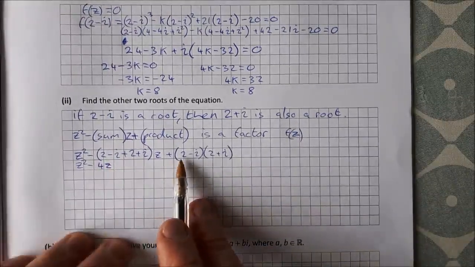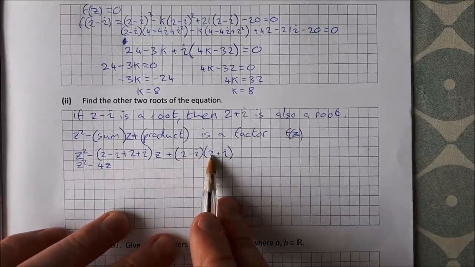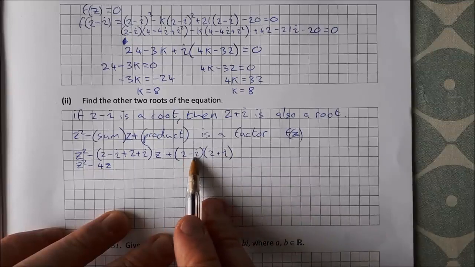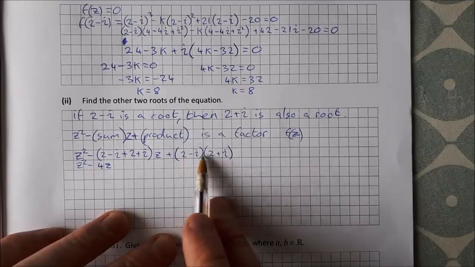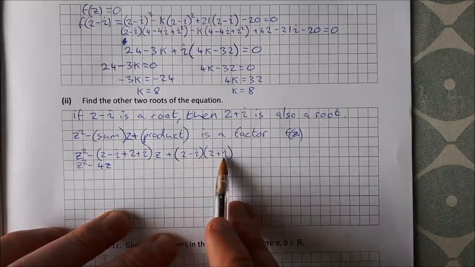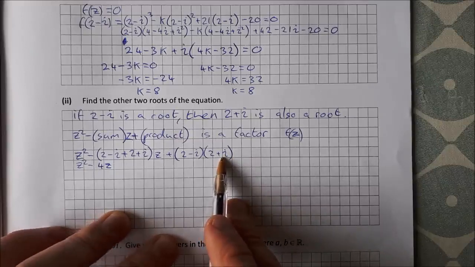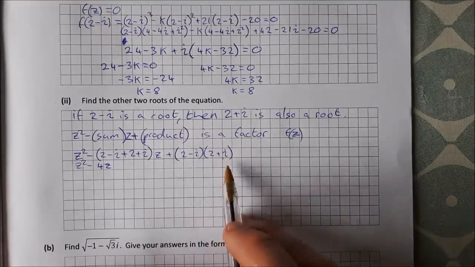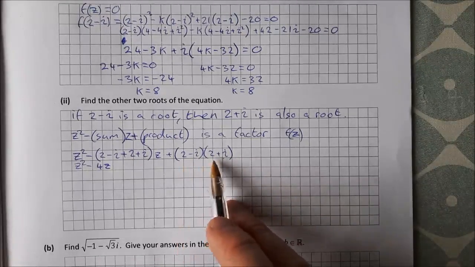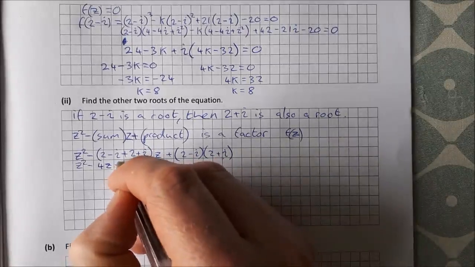And then the product of the roots: 2 by 2 is 4, 2 by i is 2i, minus i by 2 is minus 2i, so that cancels out. And then minus i by plus i is minus i squared. Remember, i squared is minus 1, so minus 1 times a minus will be plus 1, so 4 plus 1 is 5.